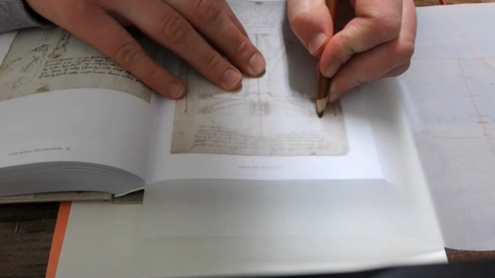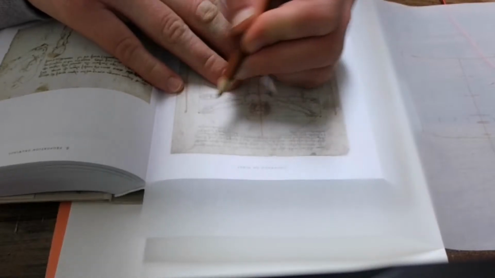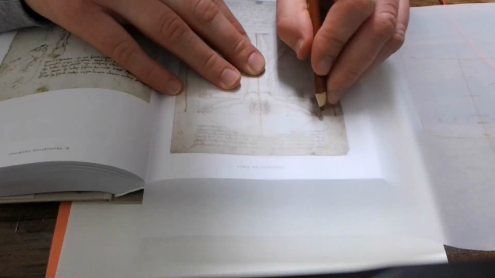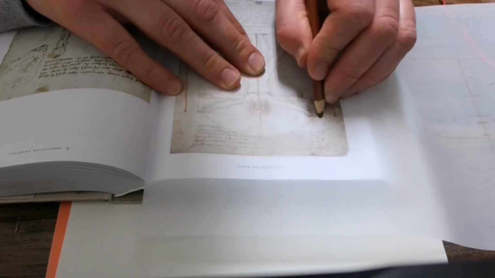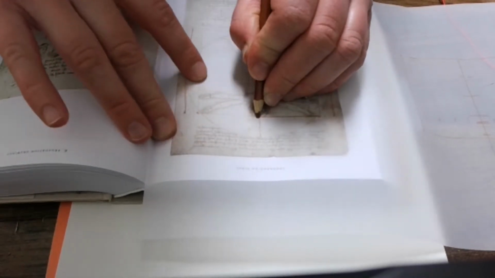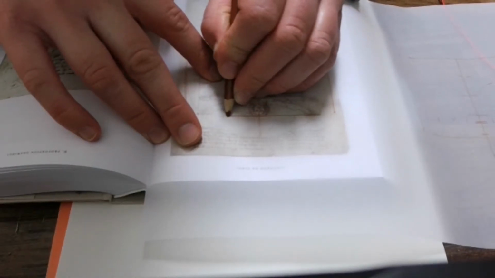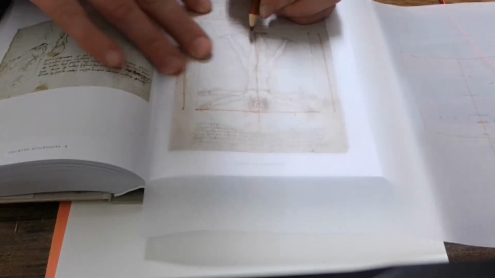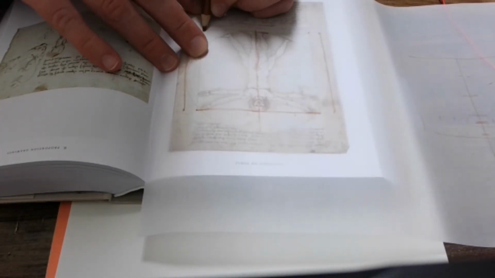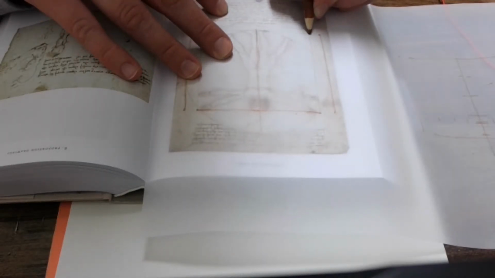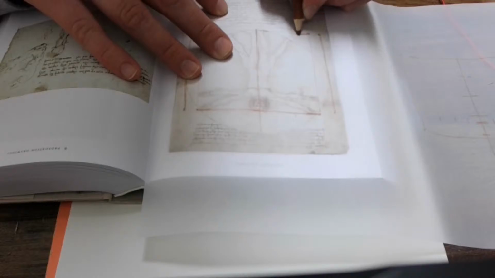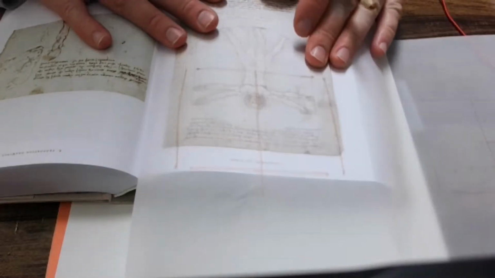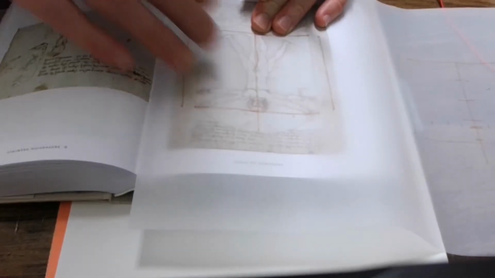Even though I'm tracing it, I think I'm gonna give my mind something to go towards. Very not straight line.